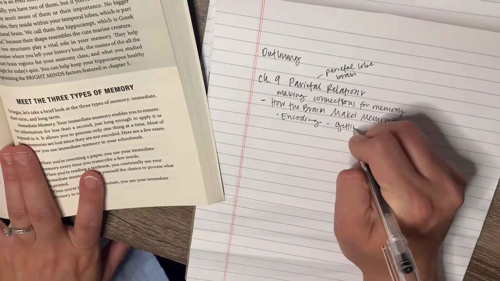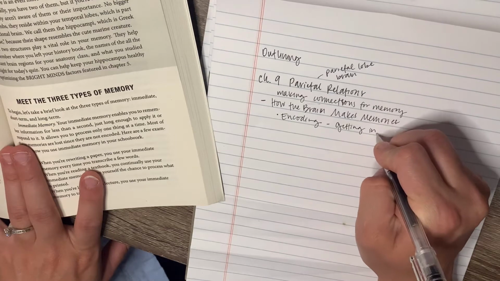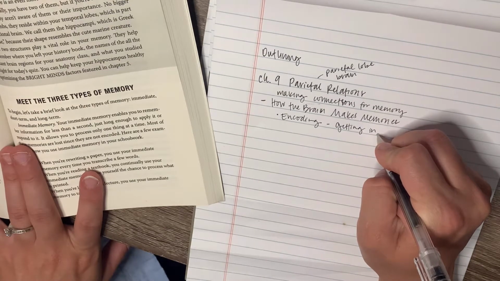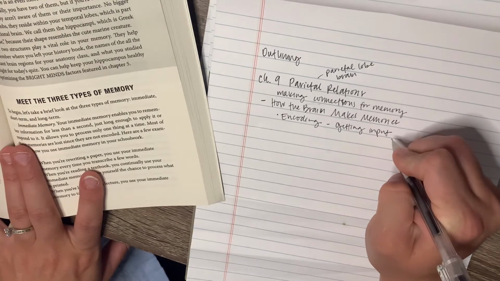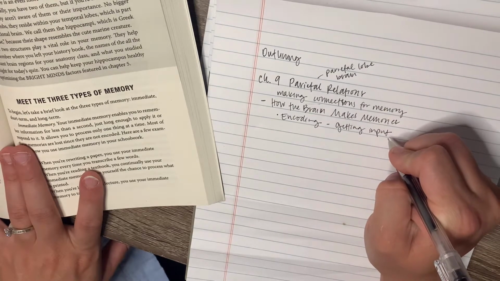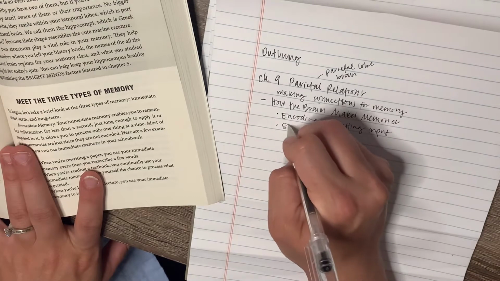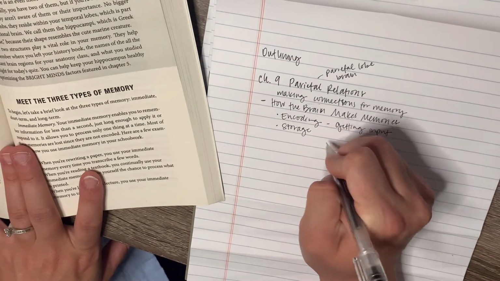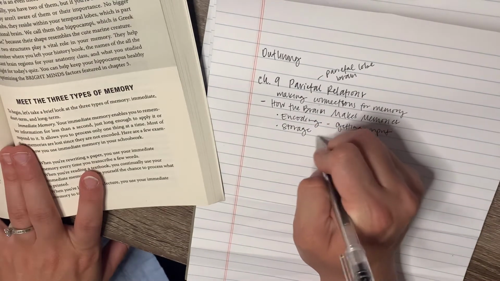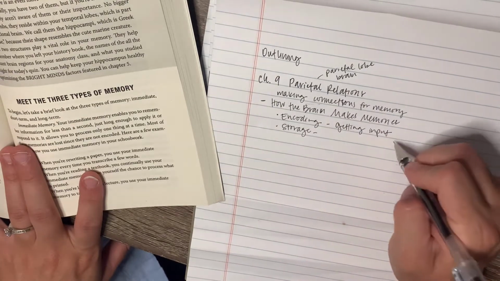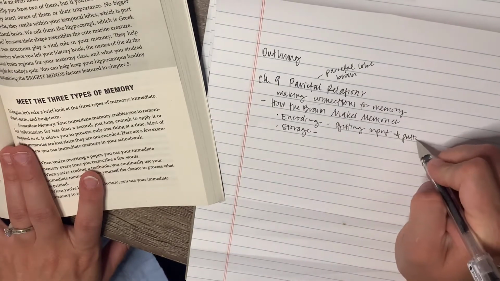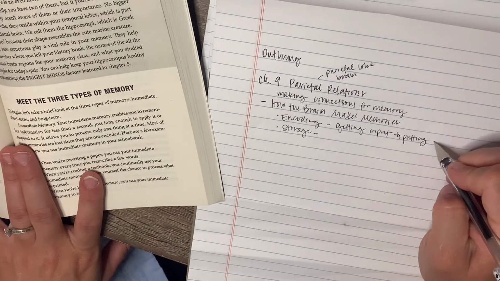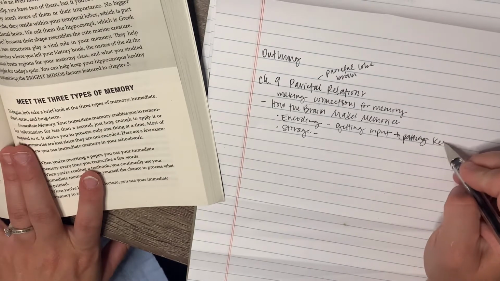Getting input. Storage. Putting, let's say keeping it.